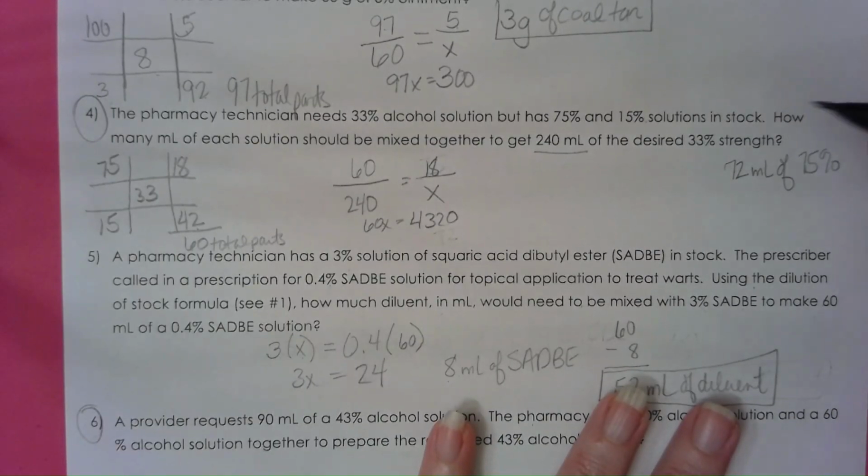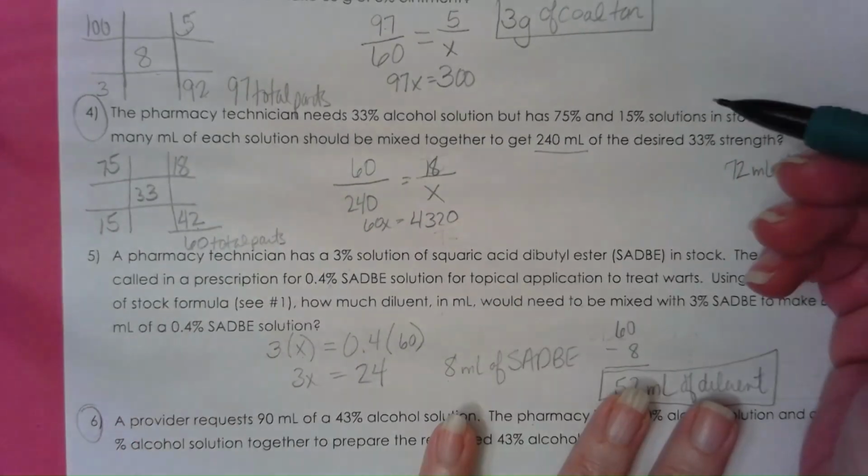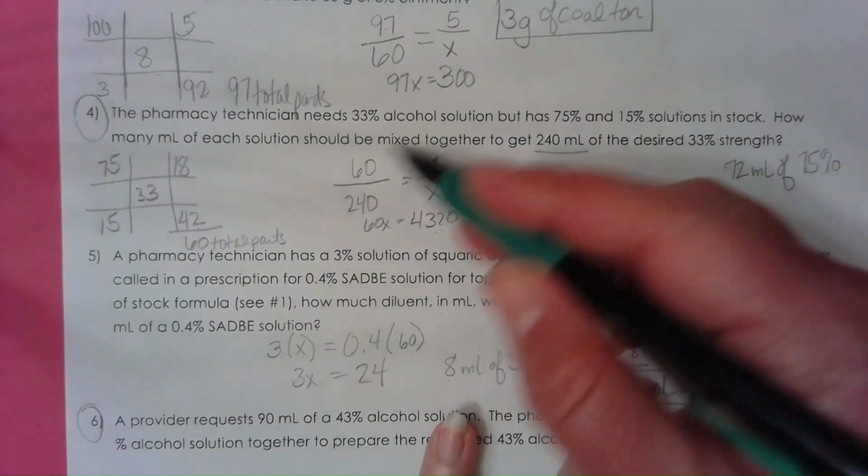Okay. Now we're going to have to figure out how much of the 15% we need. So we can either set up our equation again.